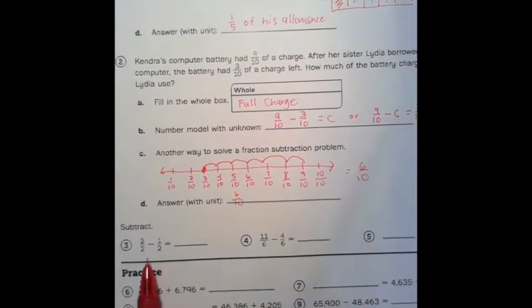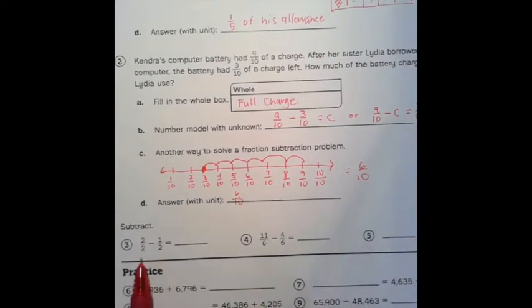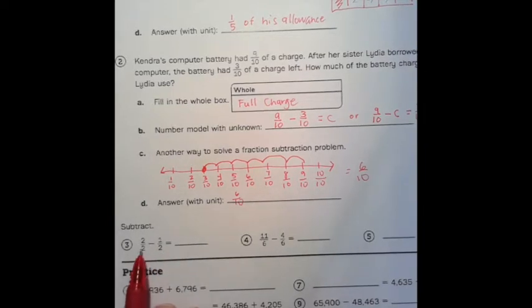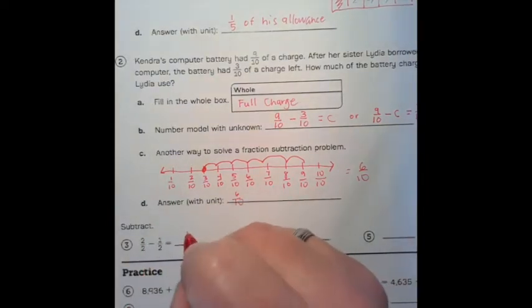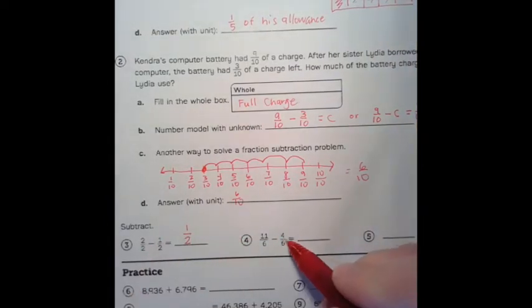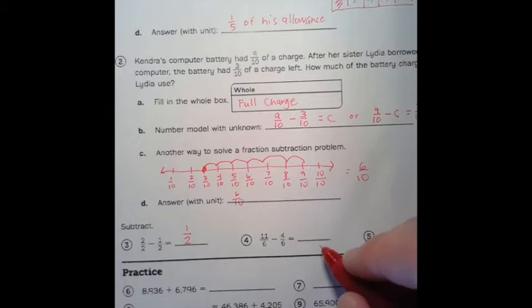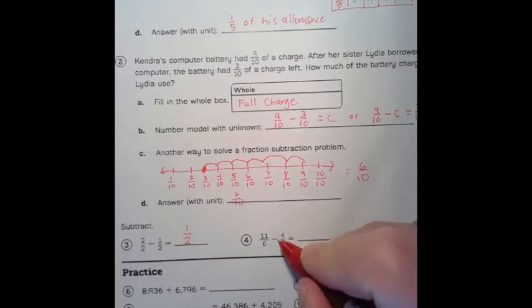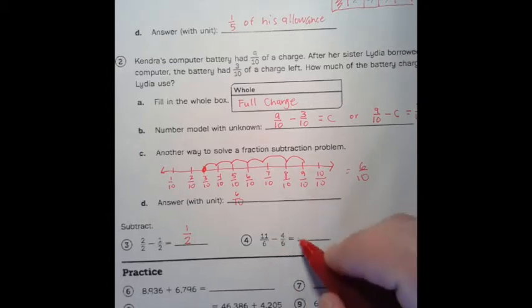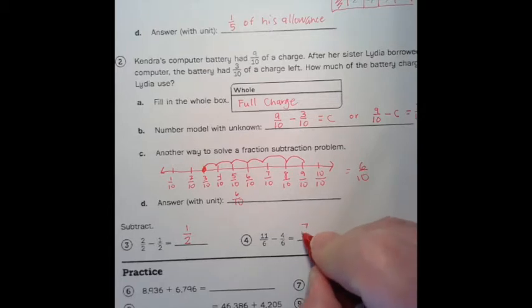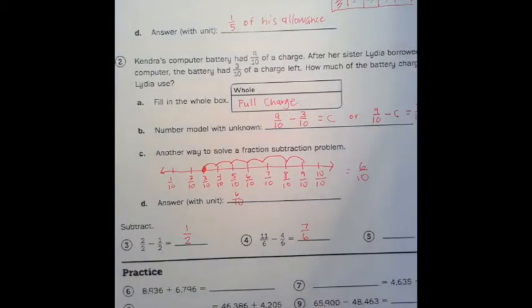So down here they're just asking you to subtract. Again, with like denominators, all you're doing is subtracting the numerators. So 2 over 2, which is a whole, we know that, take away 1/2. So we'd go 2 take away 1 would be 1/2. Then 11/6 take away 4/6 is 7/6, because you're just going 11 take away 4 and your denominators don't change.